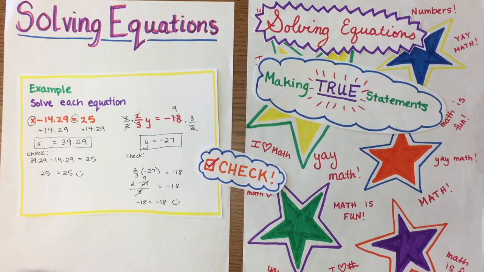So these are one-step problems. In our next video, we'll look at a multi-step problem to look at how we can extend this.